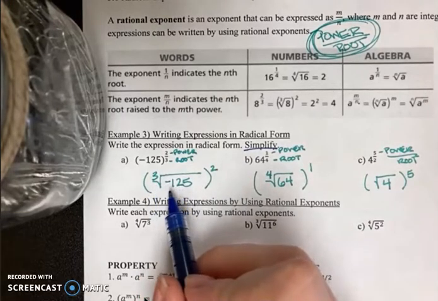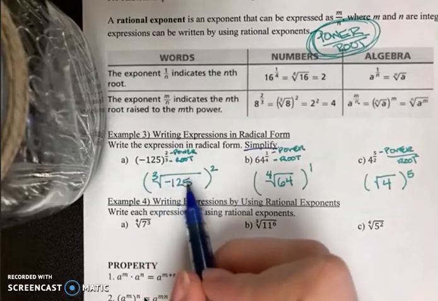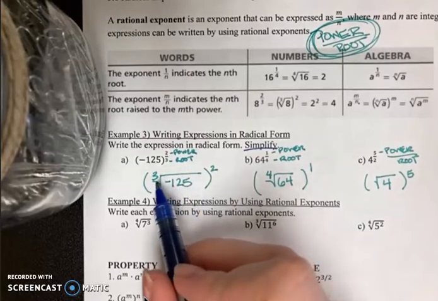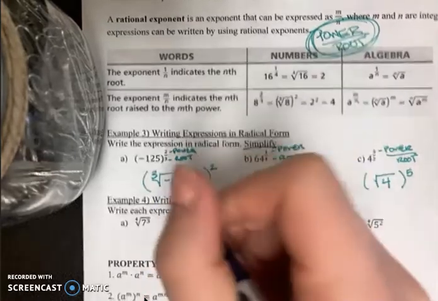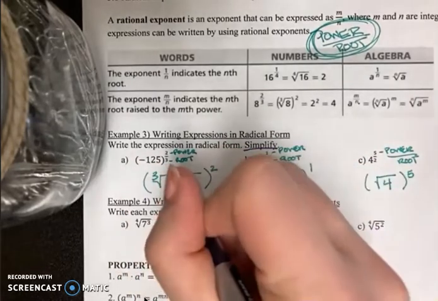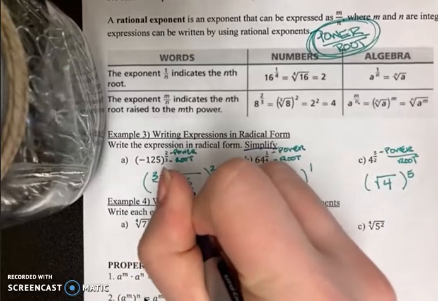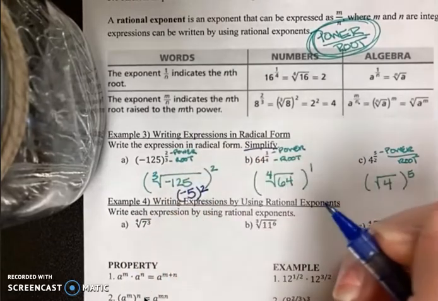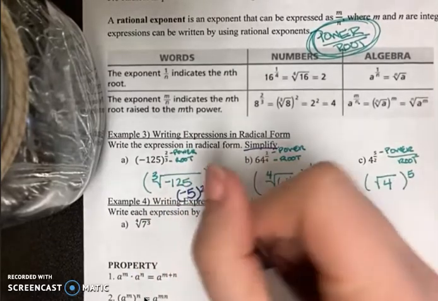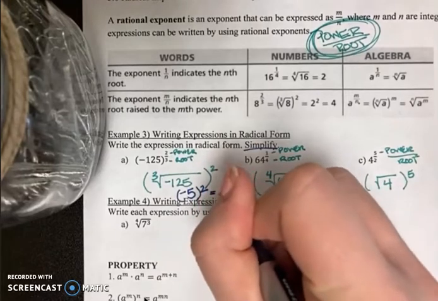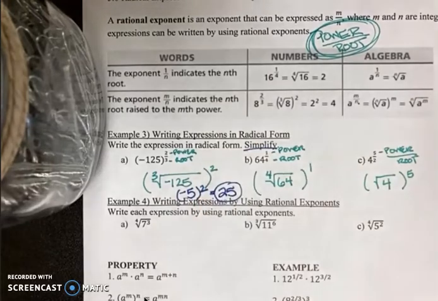We're just going to get a negative number. The only time it's not okay is if it has an even index. So the cube root of 125 is actually negative 5, and that's being squared. Negative 5 squared would give me a positive 25. So positive 25 is the solution there.